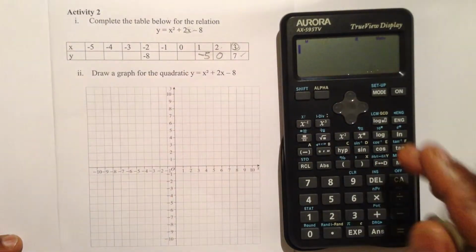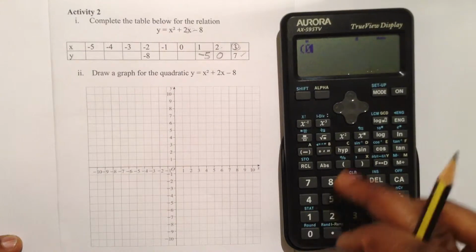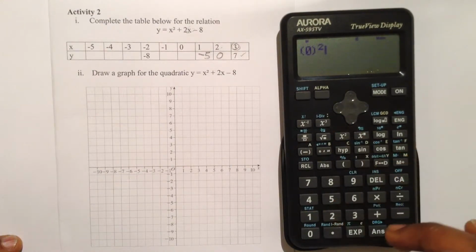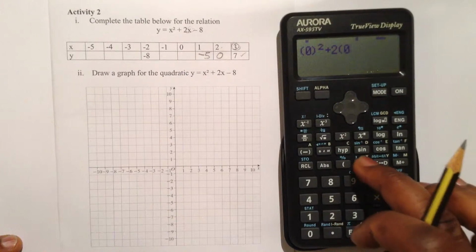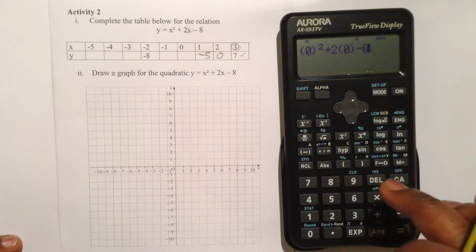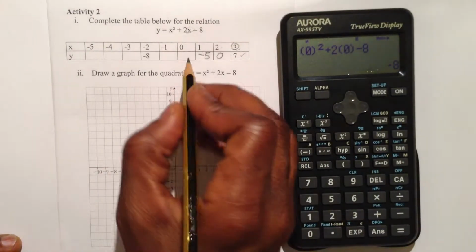I try 0. If you put in 0, I'm going to get brackets 0 close bracket squared, add to bracket 0 close bracket minus 8. I should expect minus 8 because these 2 will tend to 0 equals minus 8, which is correct.